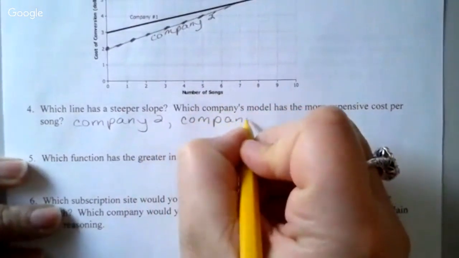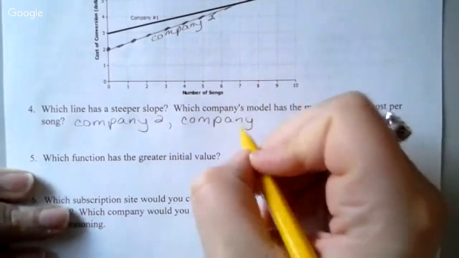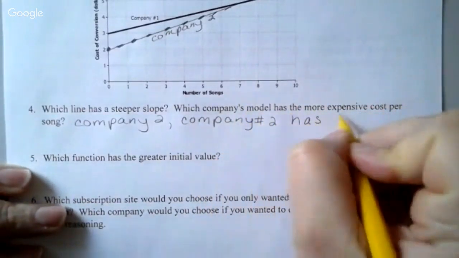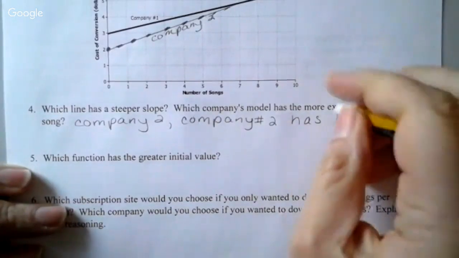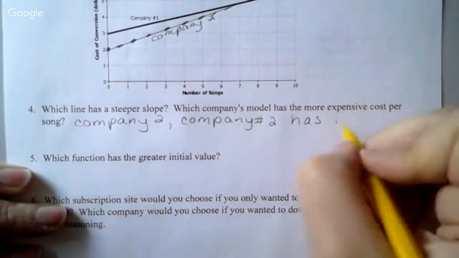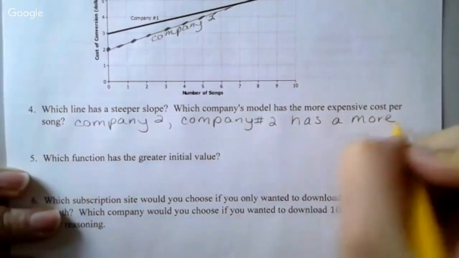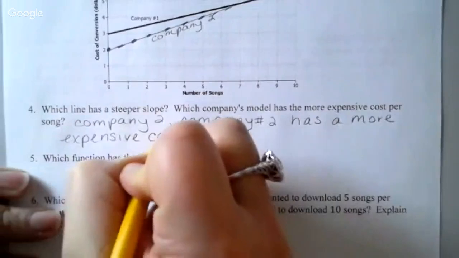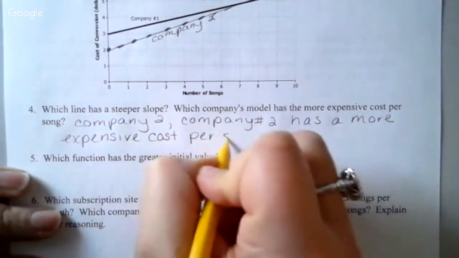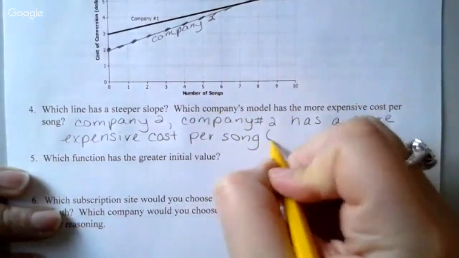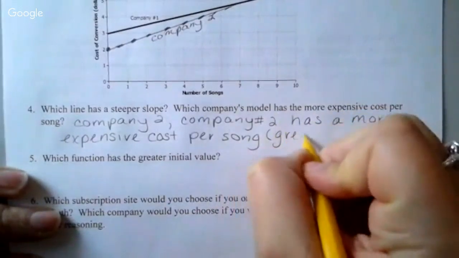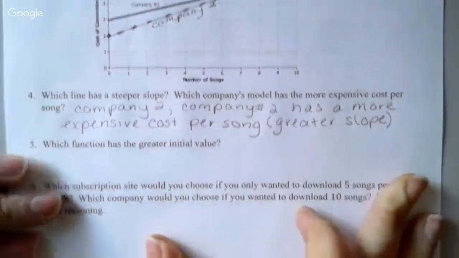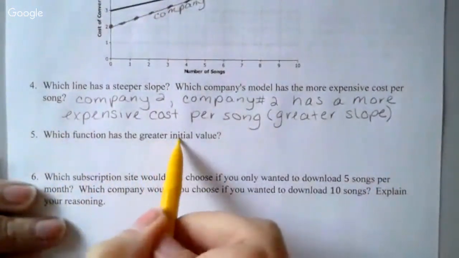Company 2 has a more expensive cost per song, which means it has a greater slope. That's why it's steeper.